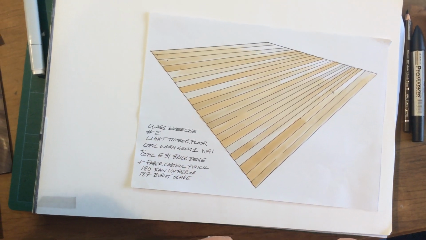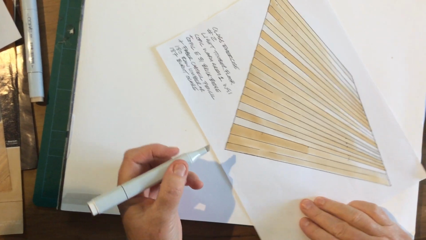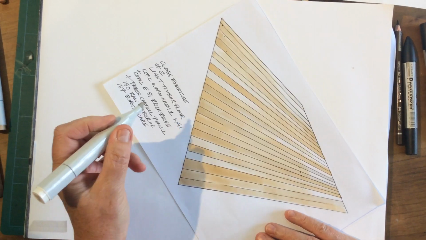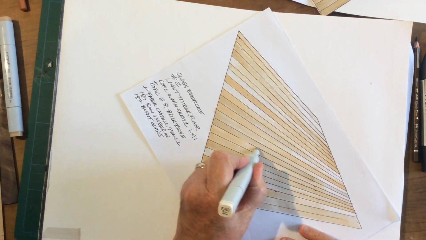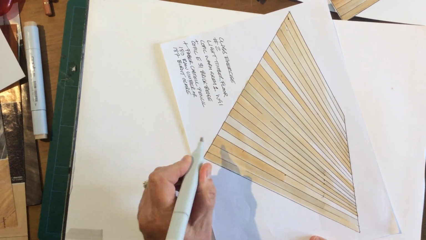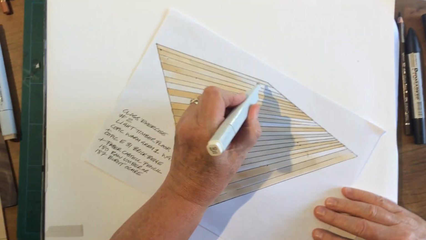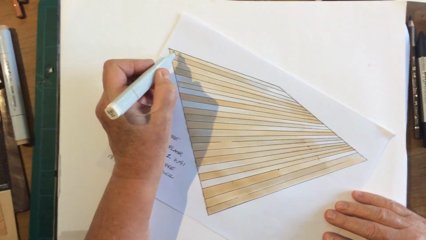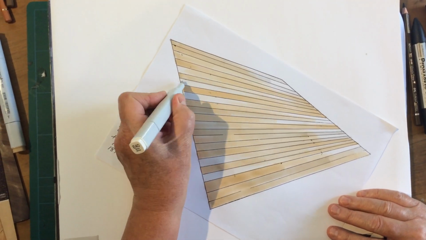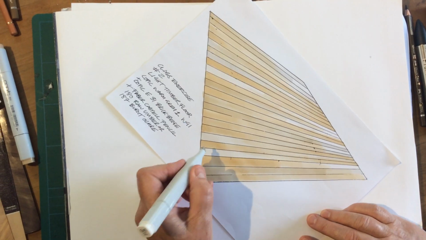What I might try and do now is just go back and put a little bit more grey on, because I just want to, again, put a bit more variation into some of these boards. And this colour is quite subtle, so unlike the darker flooring, you've got to keep it quite light, because that's the effect that we're trying to do. It's quite a light floor.